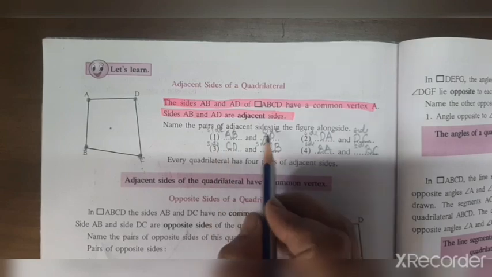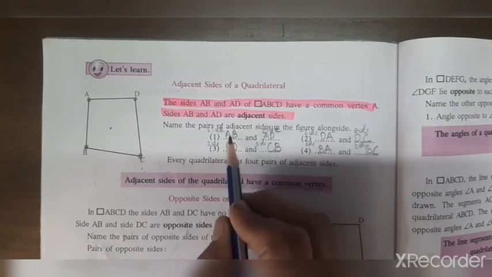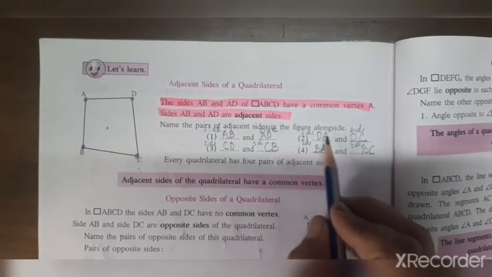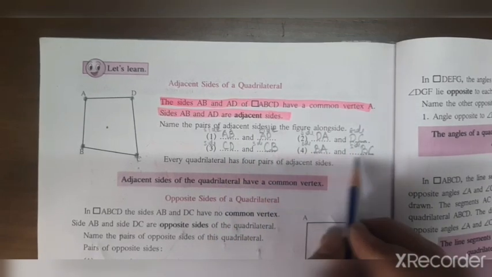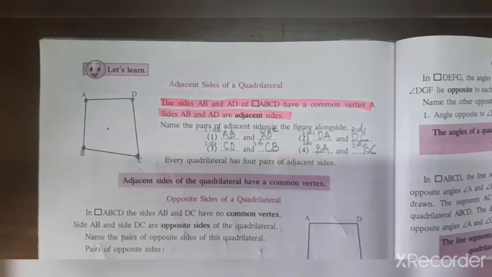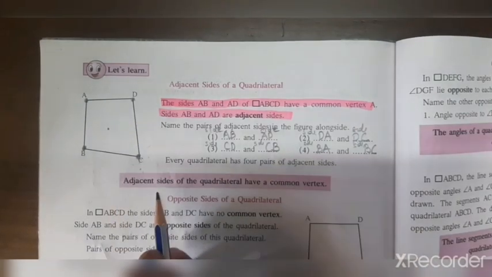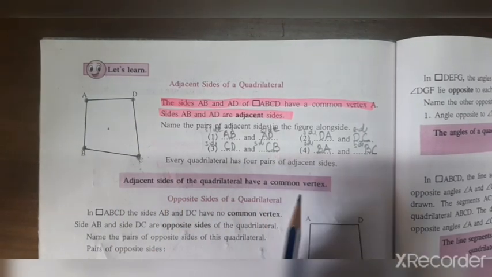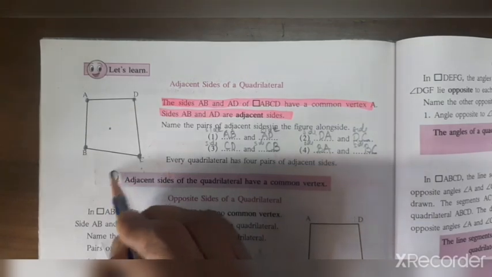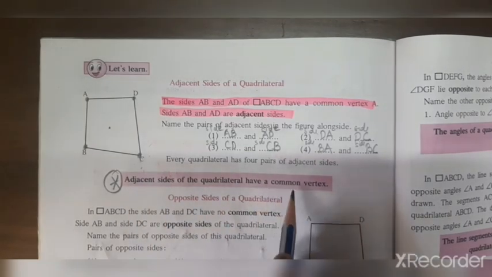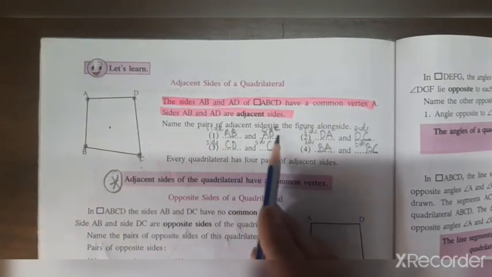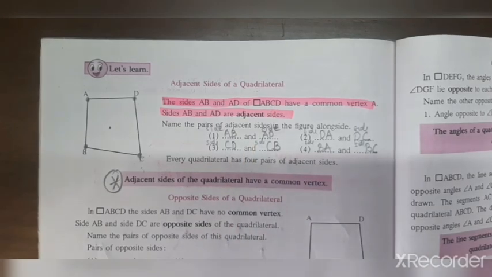Okay, if you see here, they have a common vertex. So AB, AD, A is common. DA, DC, D is common. CD, CB, C is common. And BA and BC, B is common. Okay, I hope you have understood. So adjacent sides of the quadrilateral have a common vertex. So this is an important statement which you have to study. Okay, adjacent sides have a common vertex. So whichever adjacent sides we write, they have one common vertex.